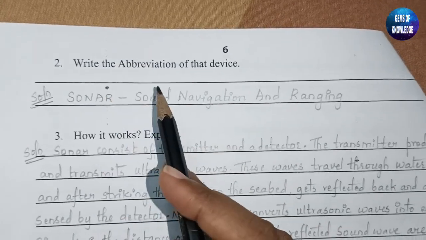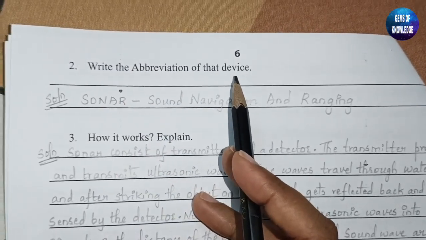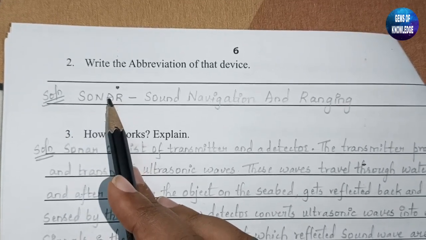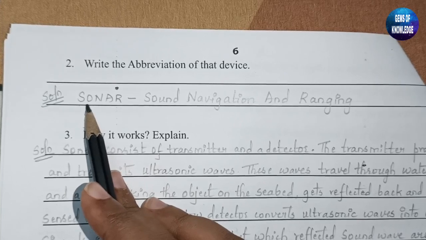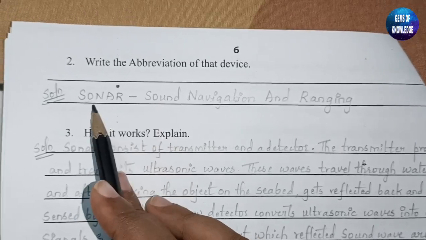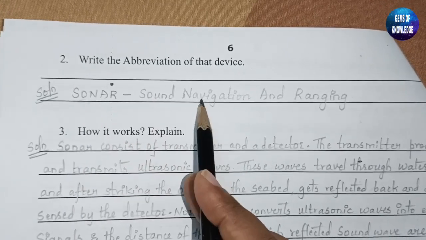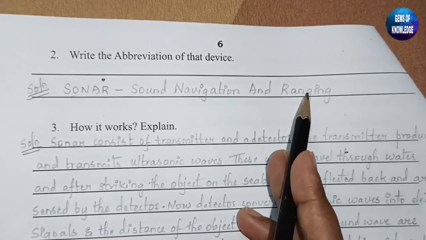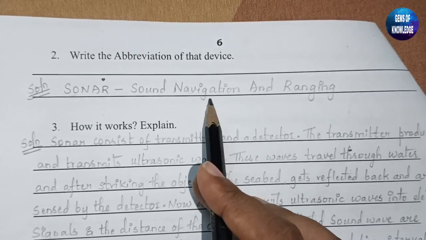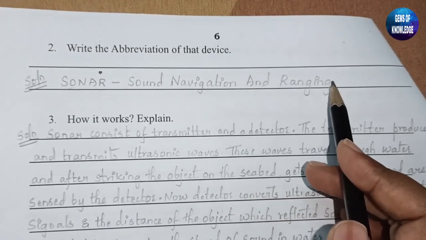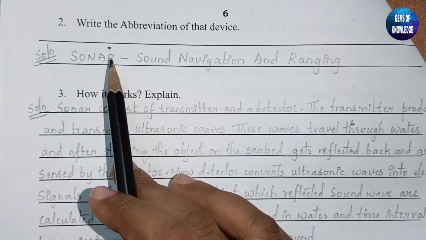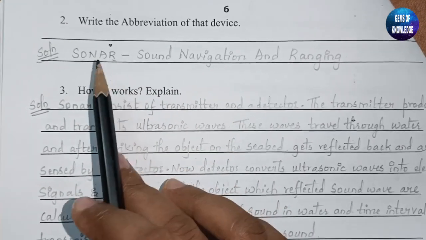Next, write the abbreviation of that device. The abbreviation is SONAR. SO stands for sound, N stands for navigation, A stands for and, and R stands for ranging. So sonar means sound, navigation and ranging. Now we need to write how it works and explain how this sonar is working.